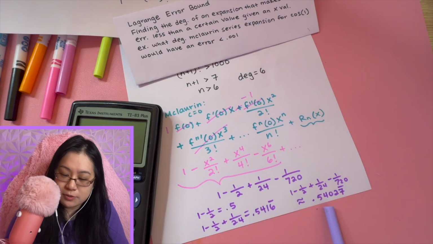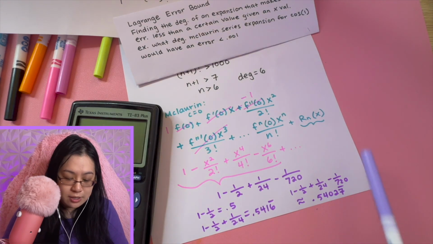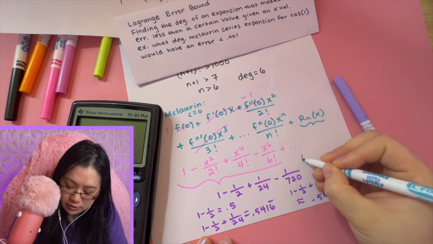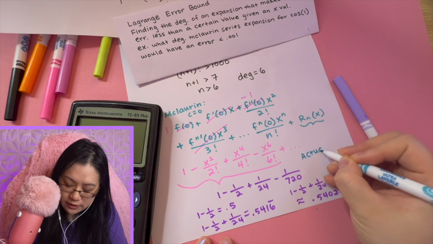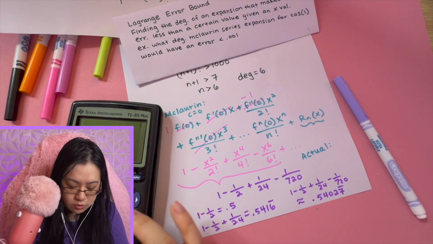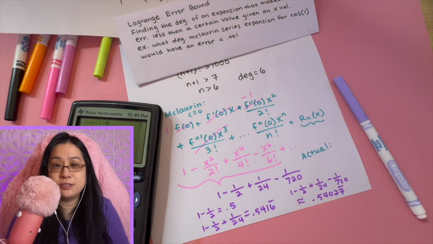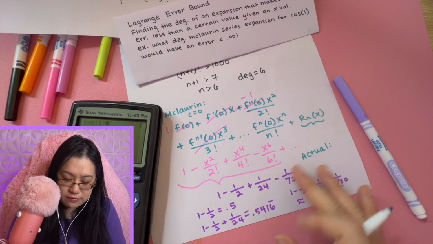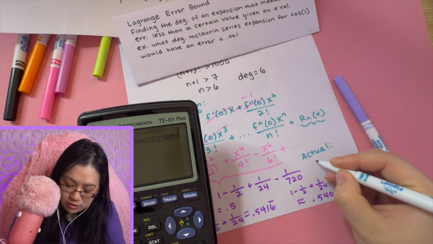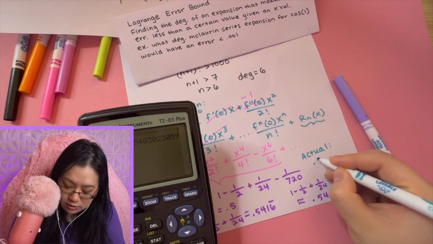This would be our approximation for degree 6, and let's actually check the actual value. So we have cosine 1, and by default we're going to look at it in radians since we're not given degrees or anything.